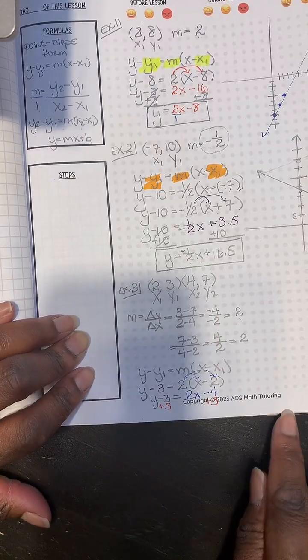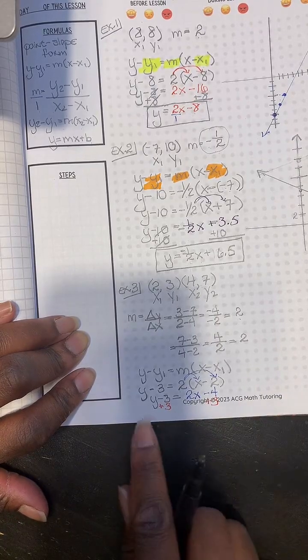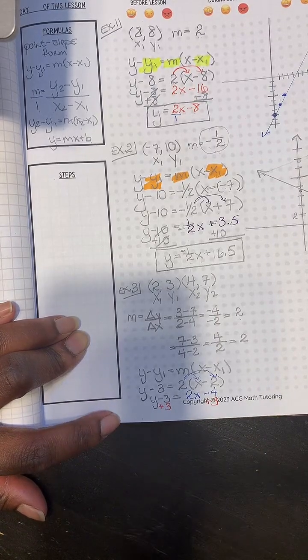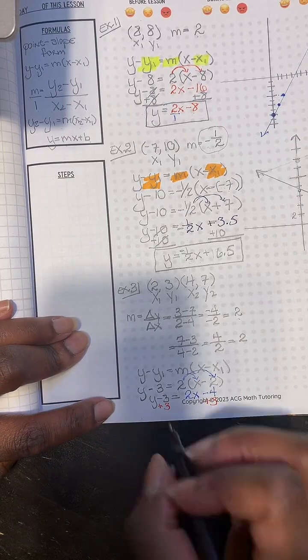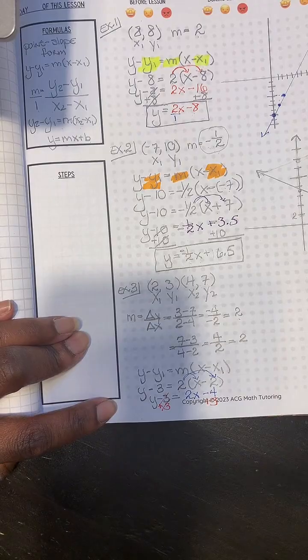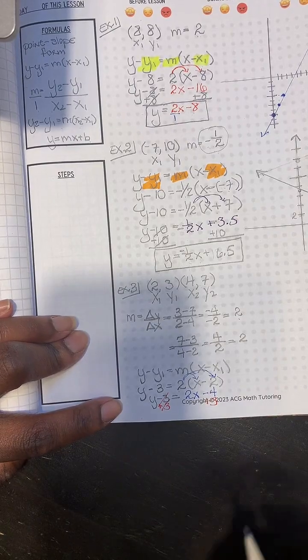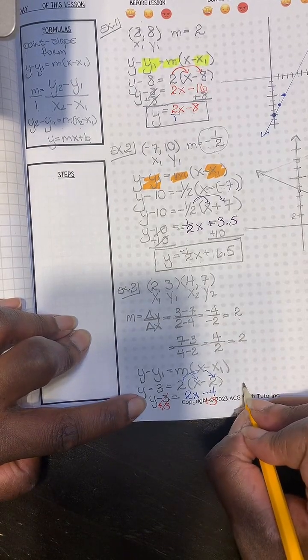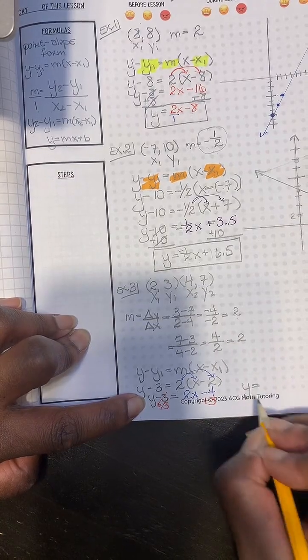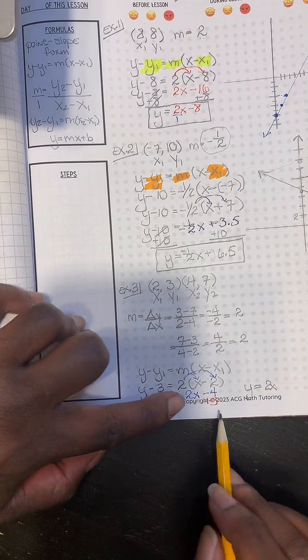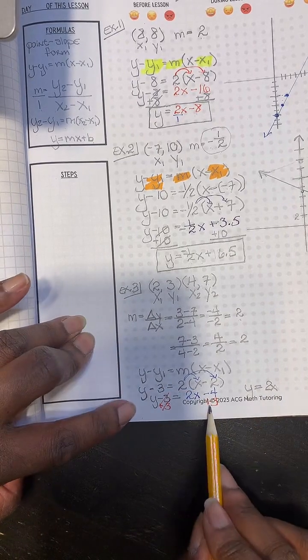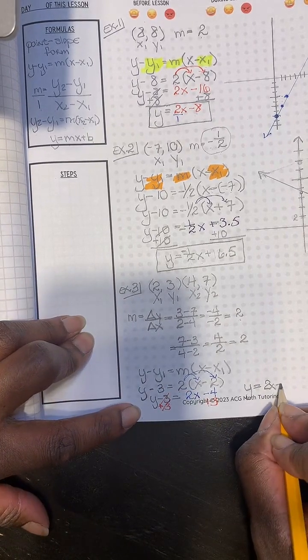In the updated version of my book, this is not here because I knew sometimes students go all the way to the end like I do. So I basically can cancel these 3's out because one's positive, one's negative. So that means I have y equals 2x and then negative 4 minus 3 gives me a negative 7.